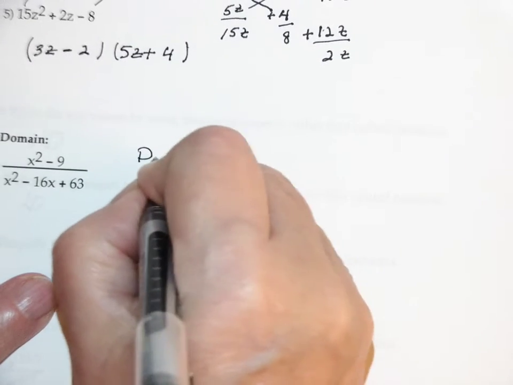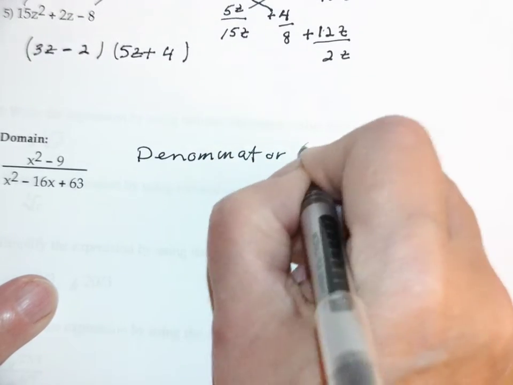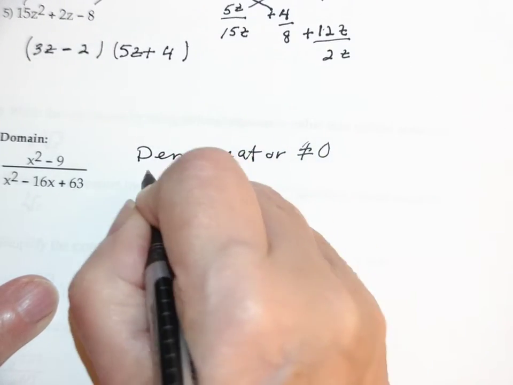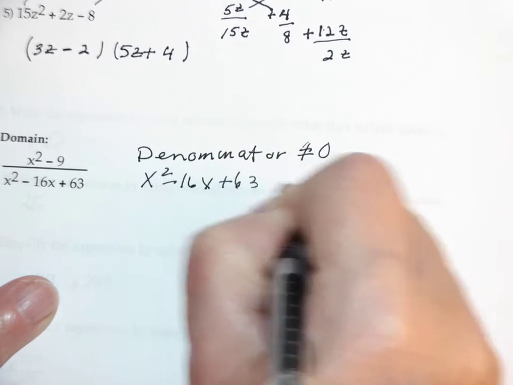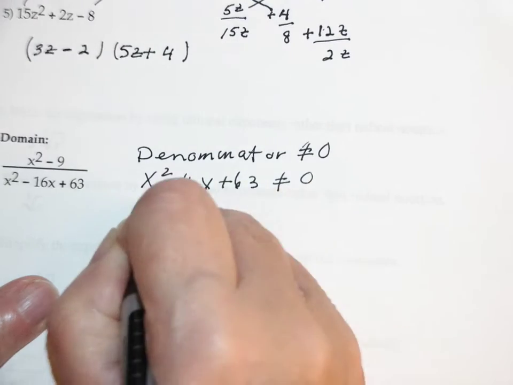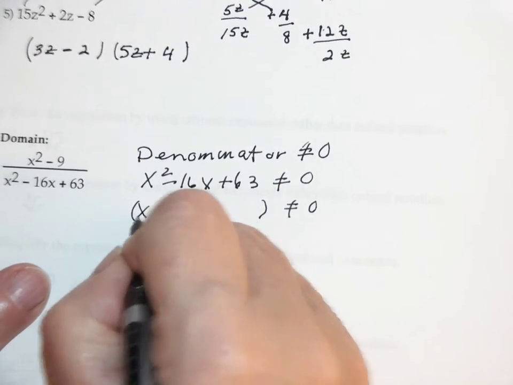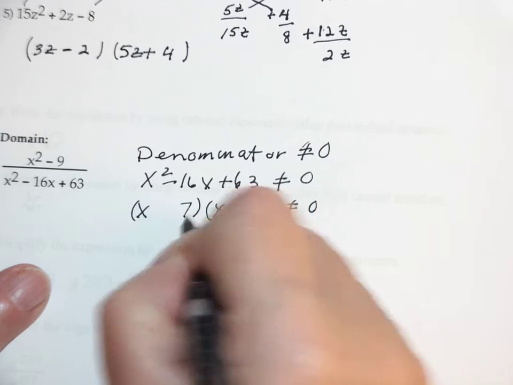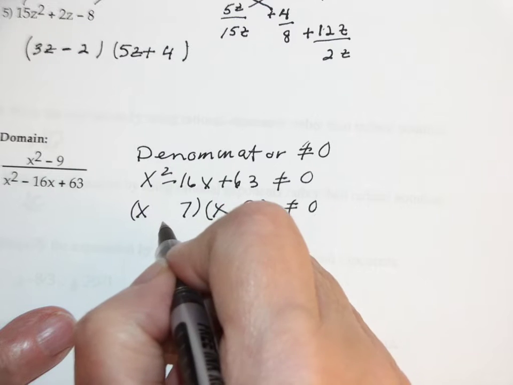Domain, the denominator can't be 0, or x squared minus 16x plus 63 can't be 0. So this is an x and an x, a 7 and a 9, and a 63.